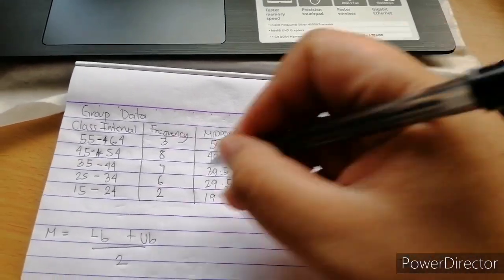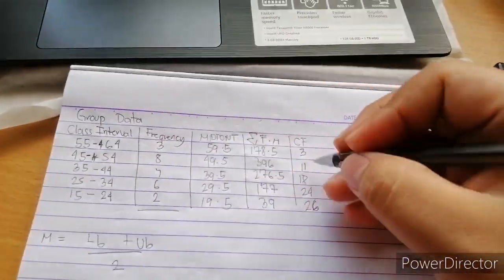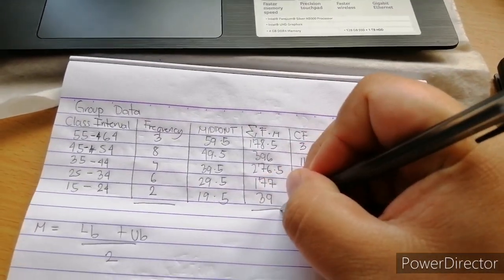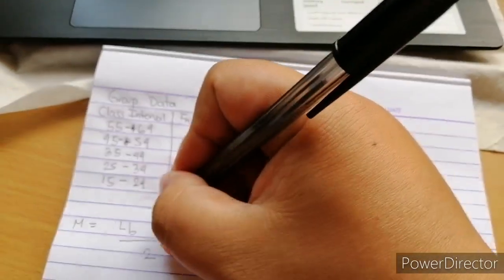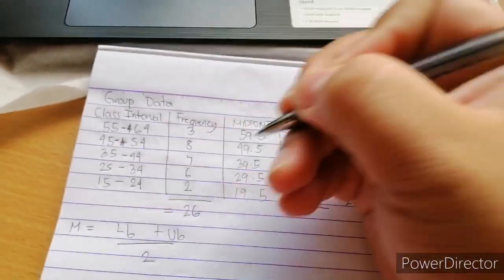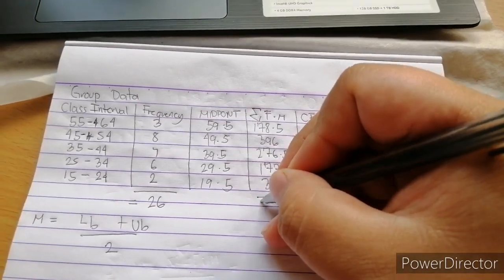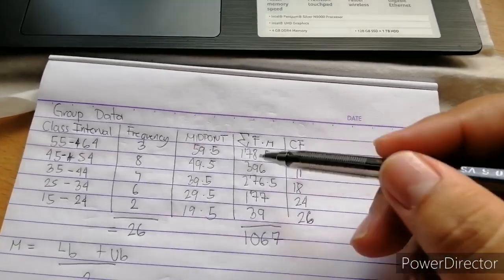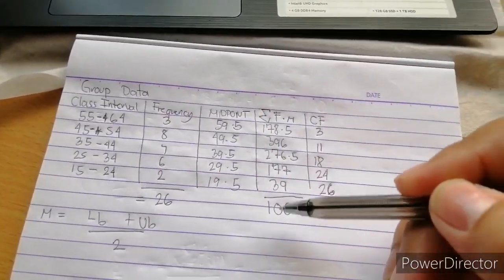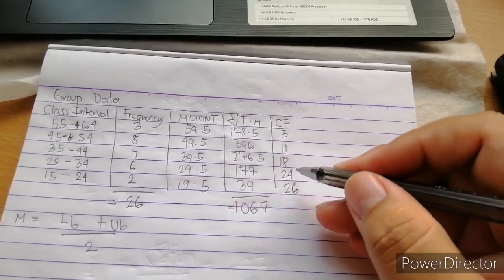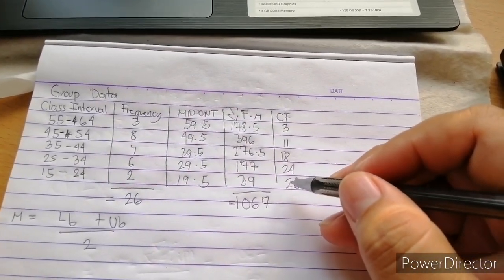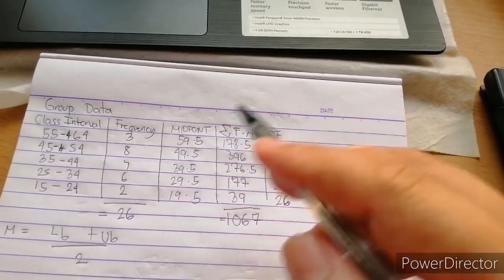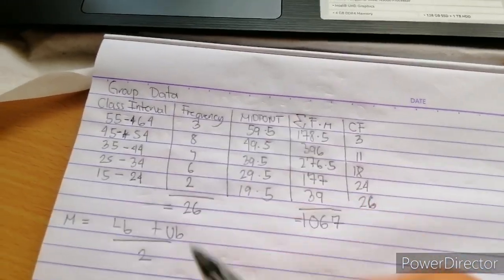And then after that, you have to sum all of this. You have to sum all the frequencies and the frequency times the midpoint. So this will be 26, and this will be 1067. You just have to add all of these to get this. As you can see, the final number in the cumulative frequency is the same as the total sum of the frequency.